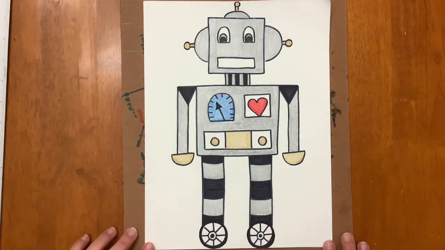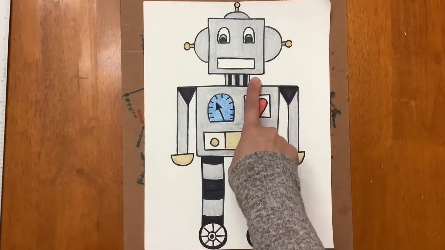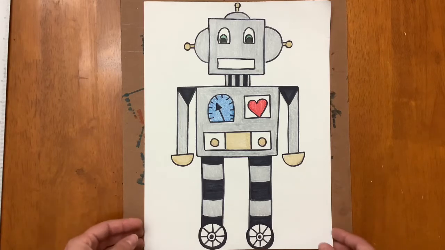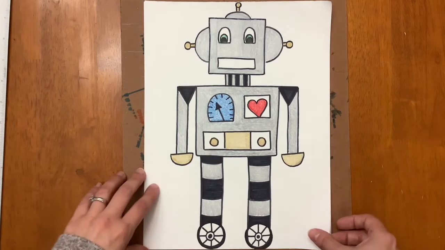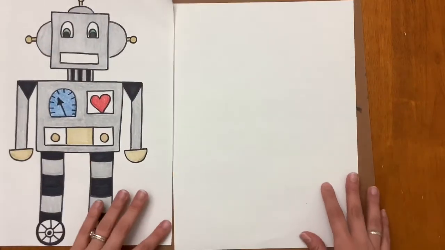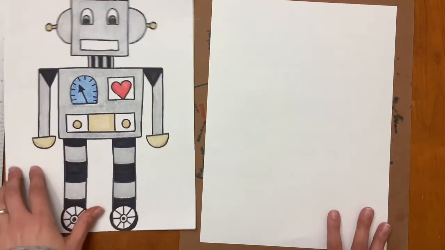So for our robots, we're typically going to think about geometric shapes, such as rectangles or squares or circles, but we can also include some organic shapes in there to make it your own. So to start our robot, I'm going to start thinking about some different shapes for the body. So even though I already have one here, I'm going to make another robot on this side. I'm going to set this one aside, and I'm going to make my new one here.